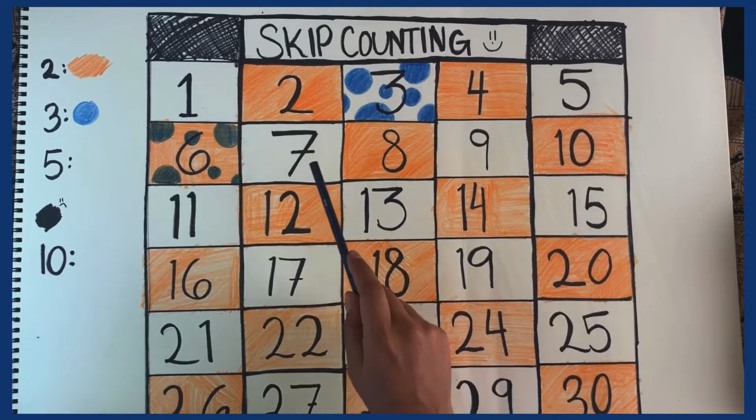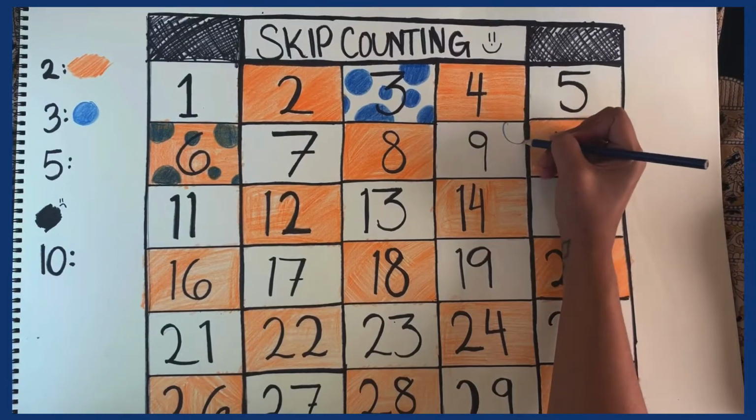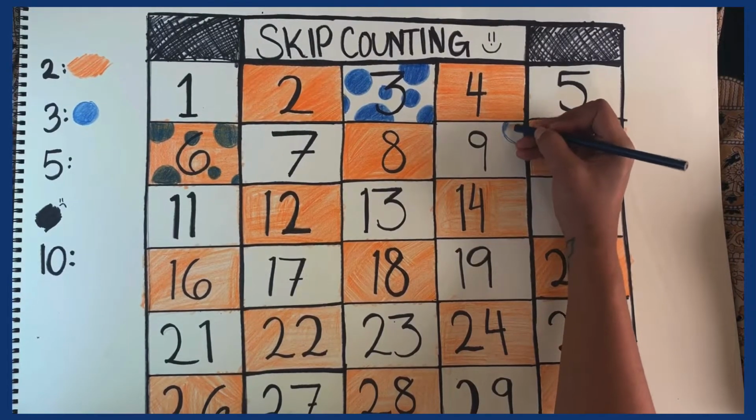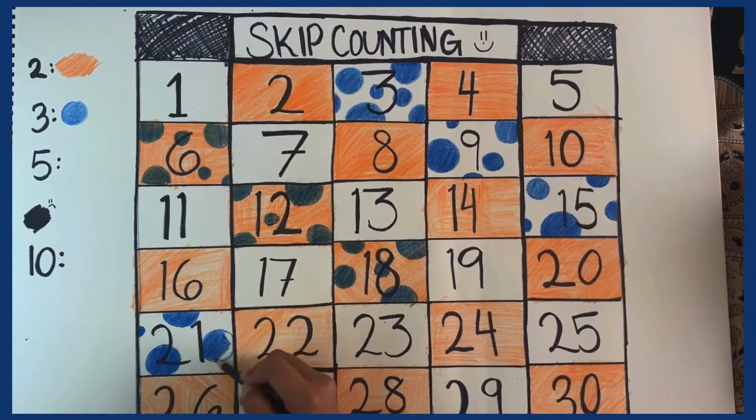You don't have to copy me. You can put stickers on every third number. You could do stripes, squares. You could color it in if you want, as long as it makes sense to you.